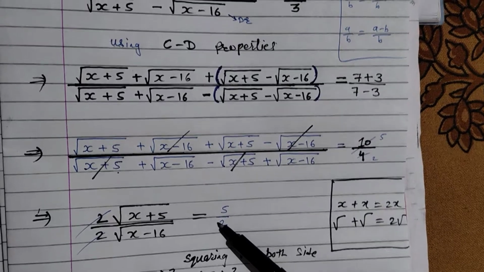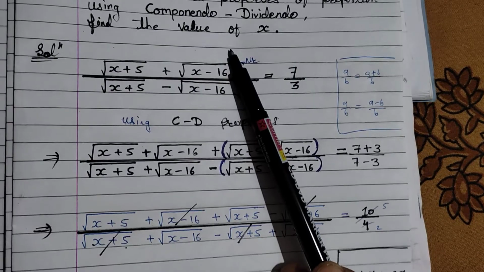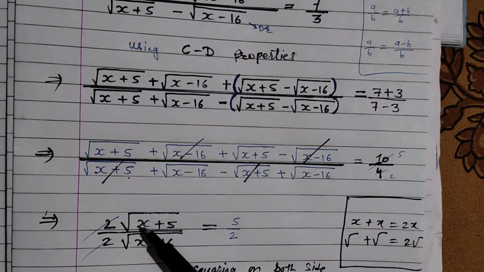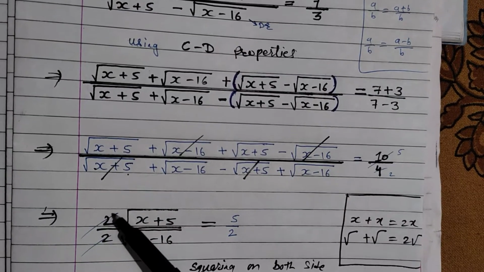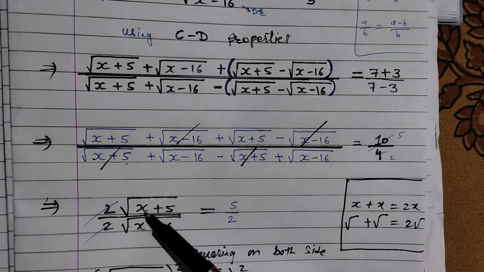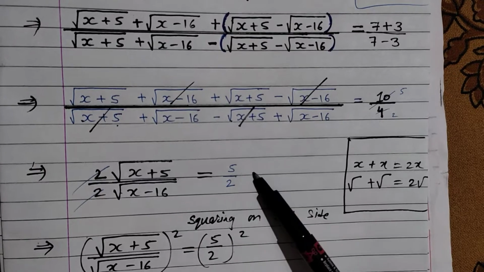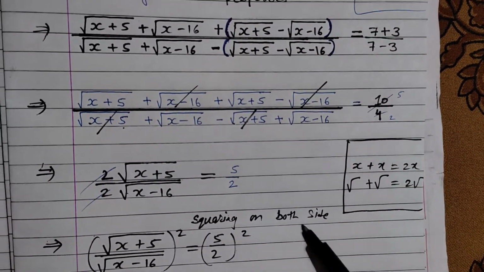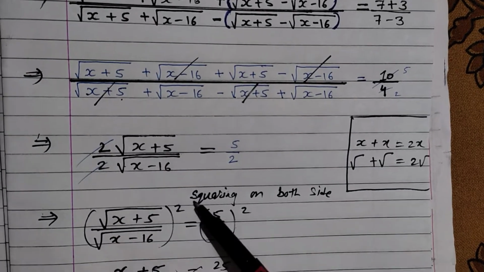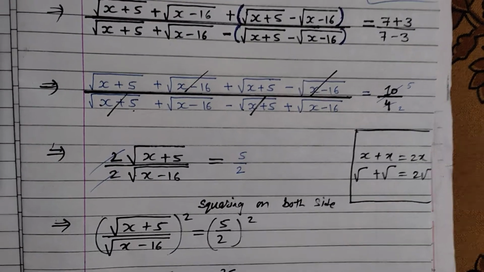Now the question says find the value of x. For finding the value of x, we need x to come outside from the square root. So the 2 will cancel, and for x to come outside from the square root, we square both sides. After the squaring, the square root and the square cancel, and the remaining term is simple.